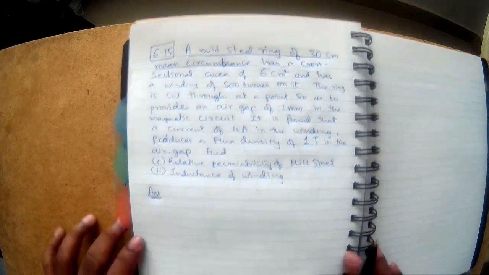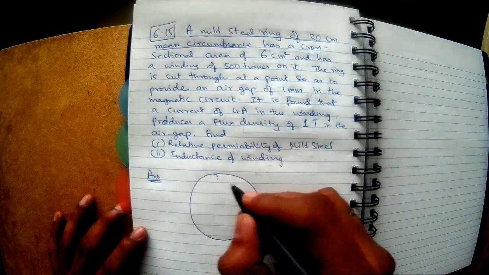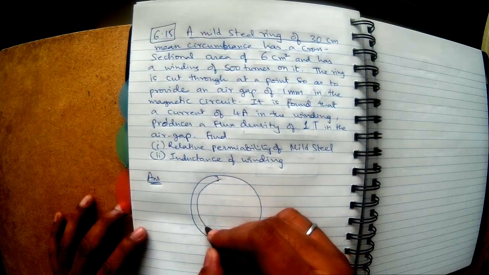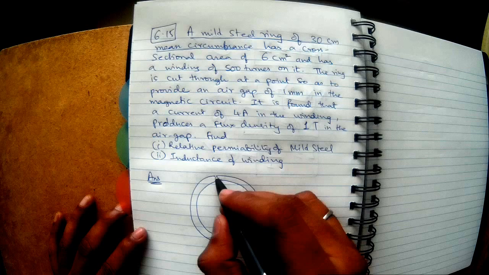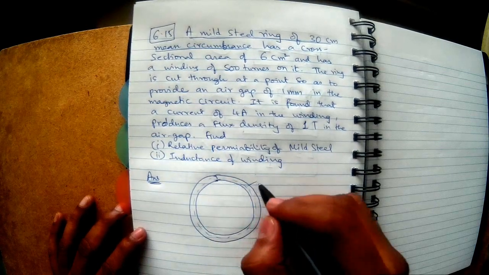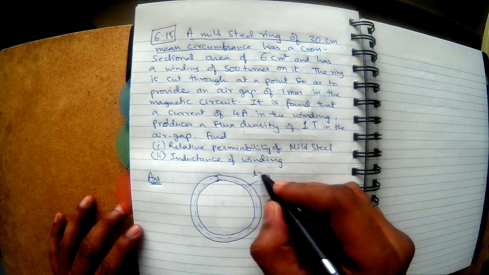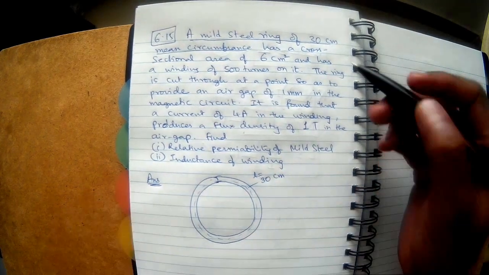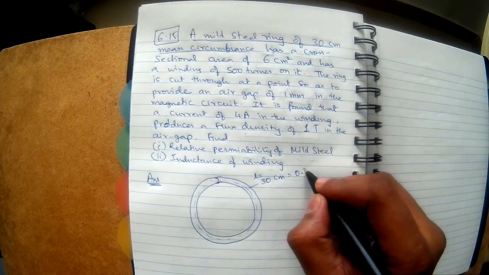So let's draw the ring. So this is the ring made up of mild steel, and the circumference is 30 centimeters. So I'll say L equal to 30 centimeters, which is nothing but 0.3 meters.